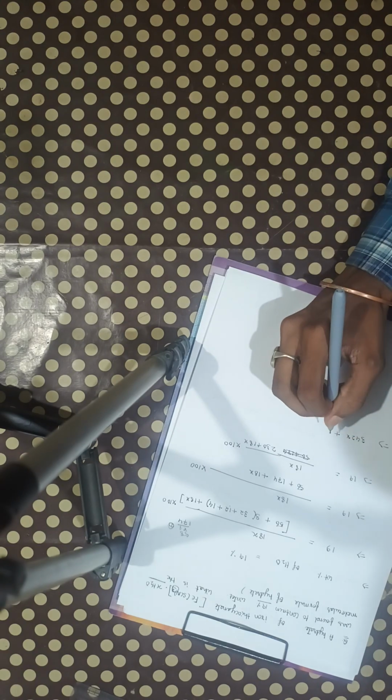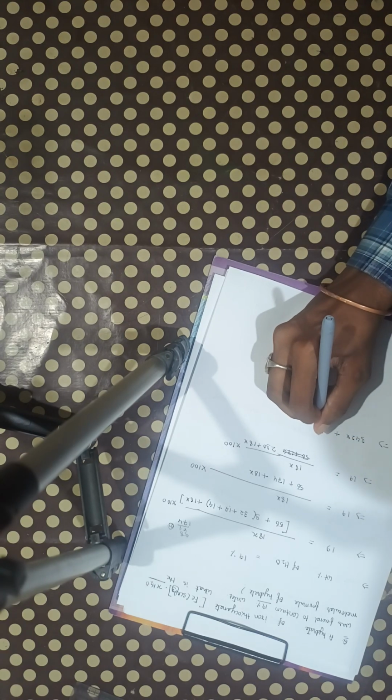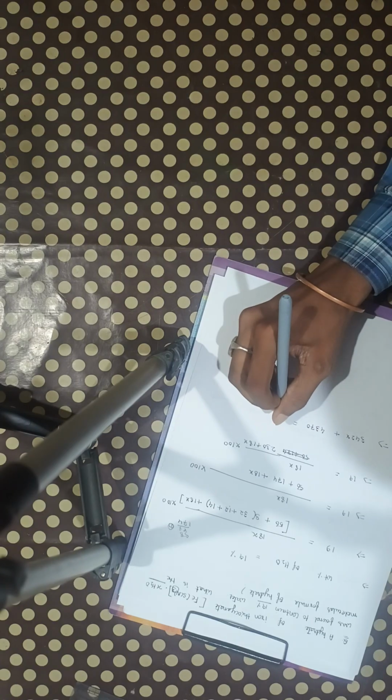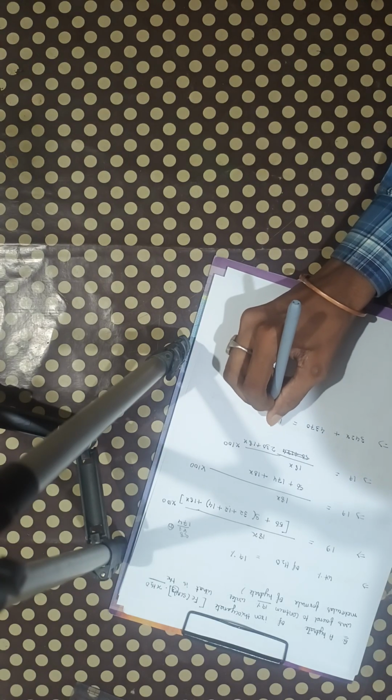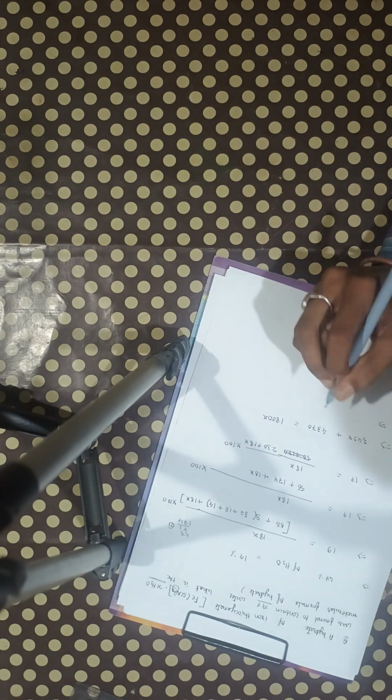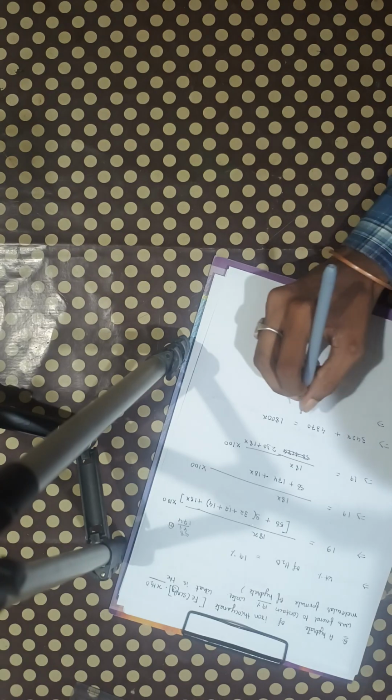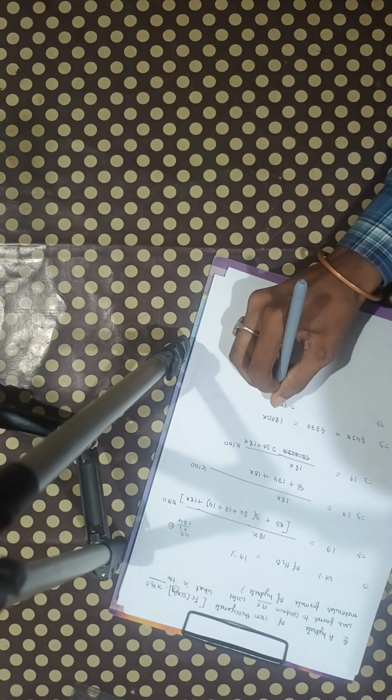Now if we cross multiply, what will we get? 19 times 18 is 342x plus 230 times 19 is 4370, and it will be 1800x. Now we'll transpose x to that side. What will it be? 1558x equals 4370.